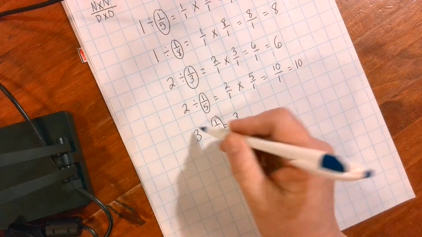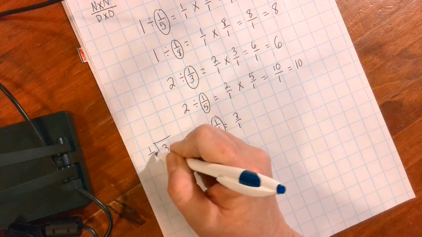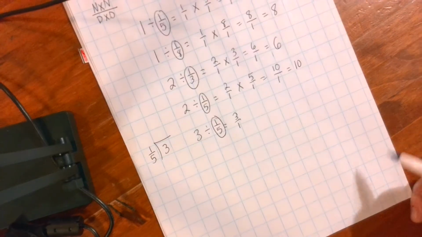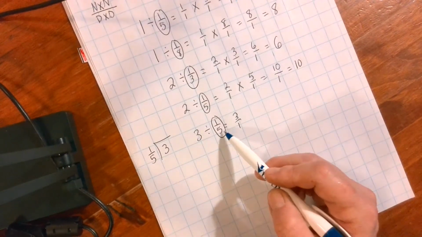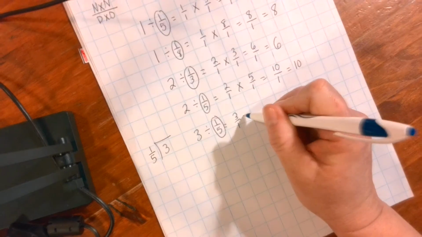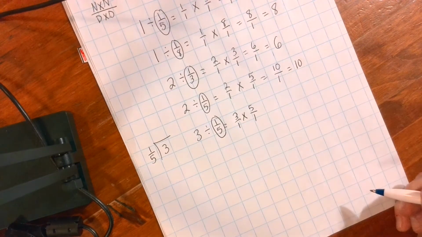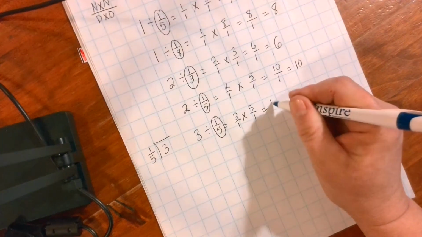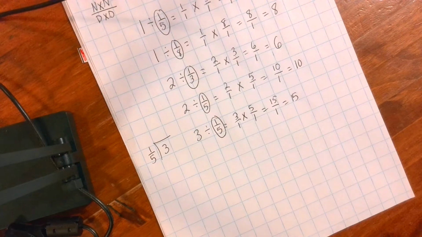So remember, this is division, so it's just like saying 3 divided by 1/5. And all we're doing with division is making equal groups of a 5th. All right, so flip and multiply. 3 times 5 is 15. 1 times 1 is 1, which is 15 wholes.